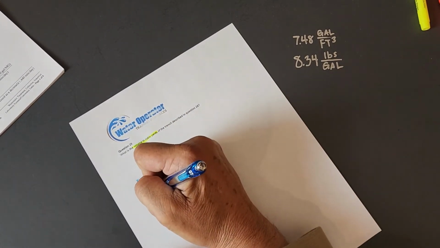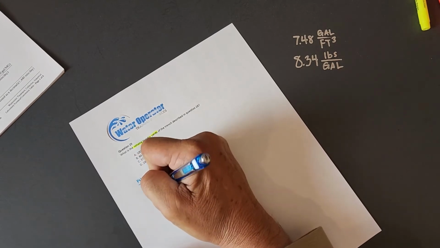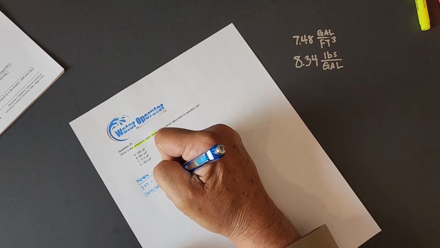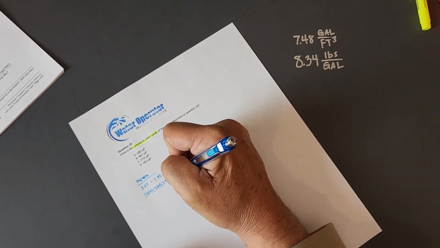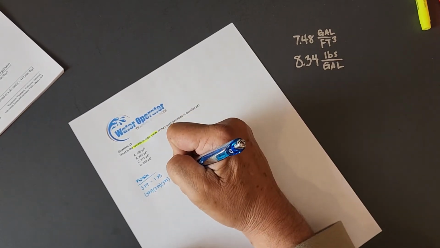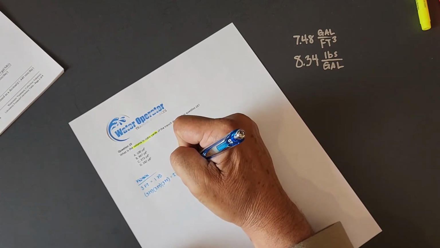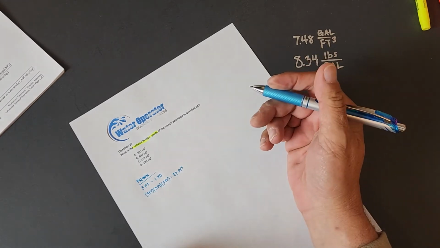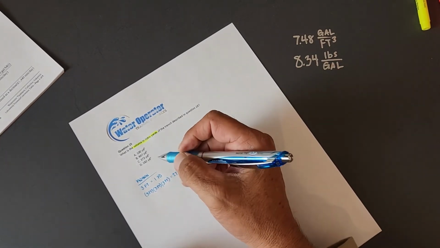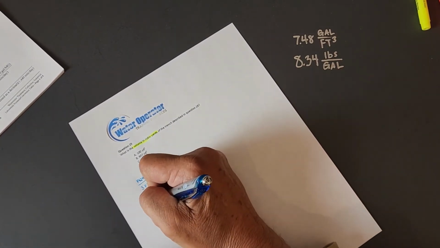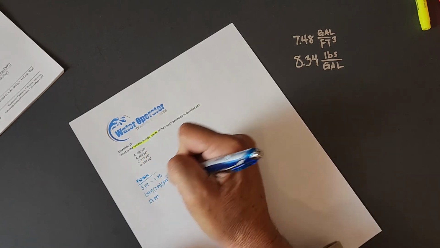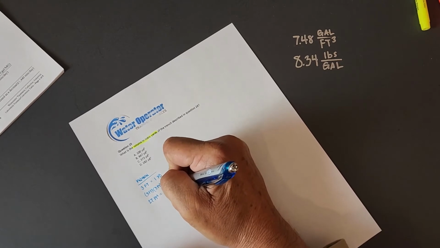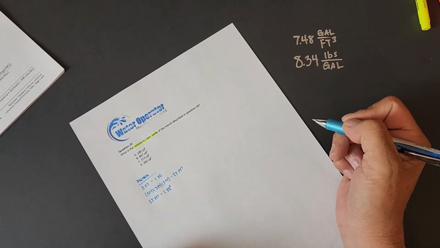We know that if we take 3 feet, multiply it by 3 feet, multiply it by 3 feet again, we're going to get 27 cubic feet. We have feet, feet, feet. It's 27 cubic feet. So 27 cubic feet equals 1 cubic yard.